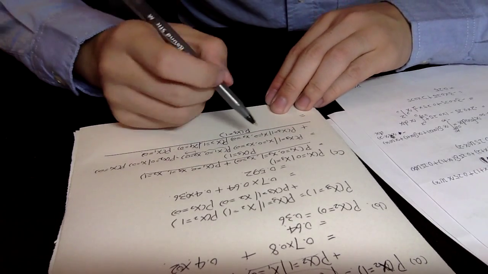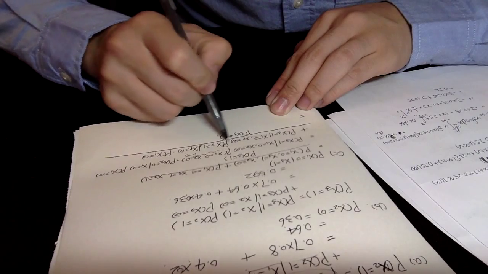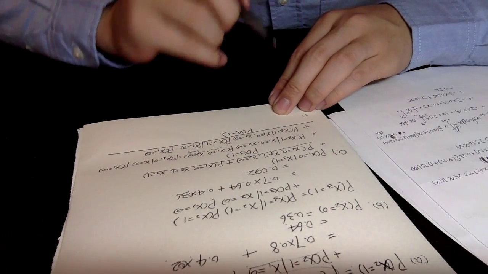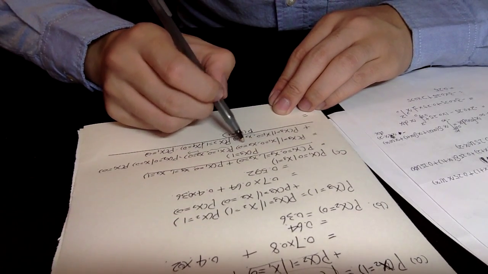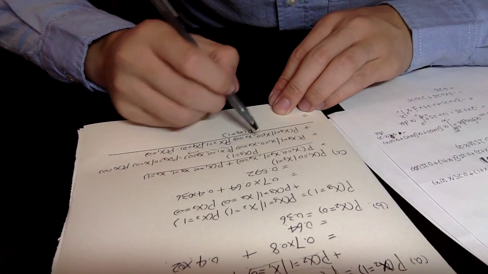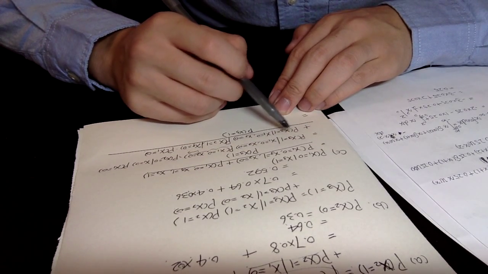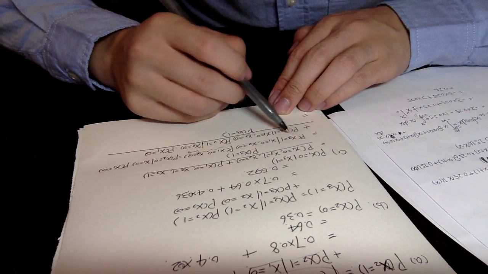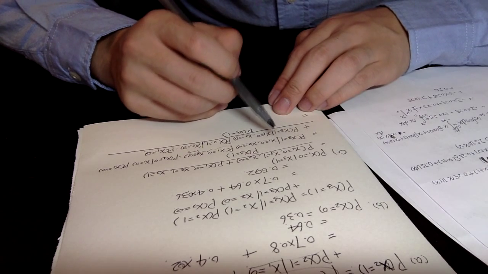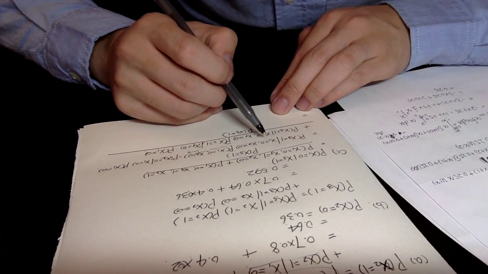Okay, let's take a look at this term and this term. If we are given x2 equal to 1, then the state of x3 is independent of x1, right?